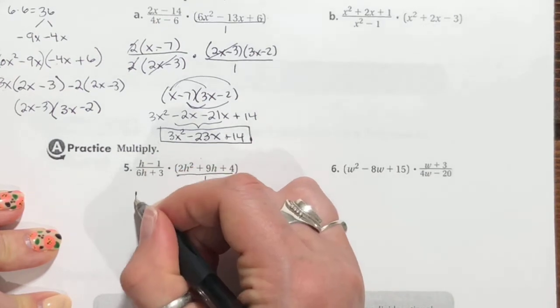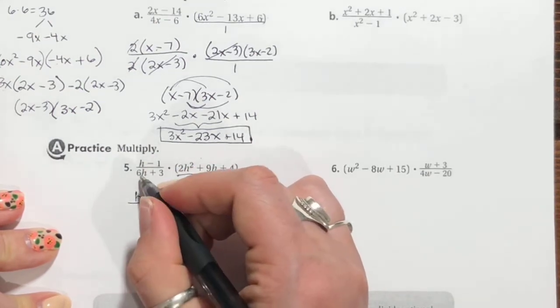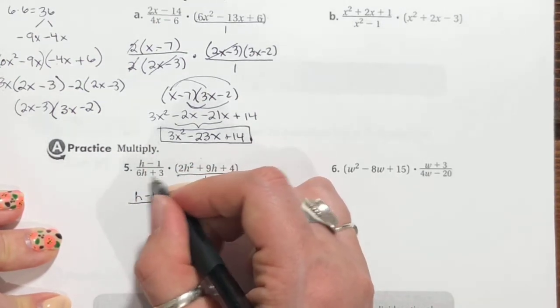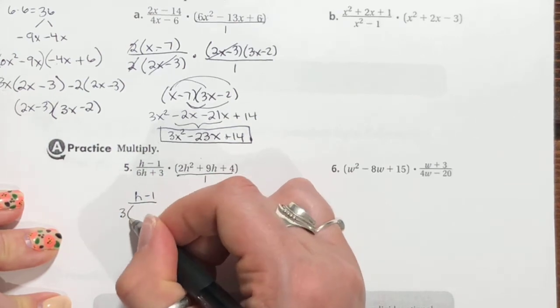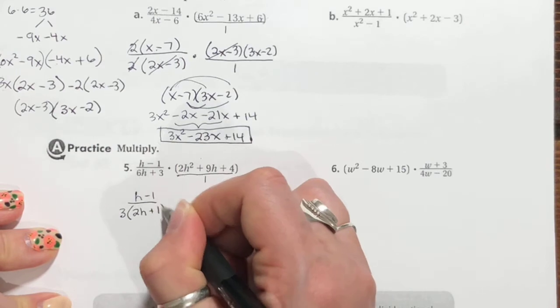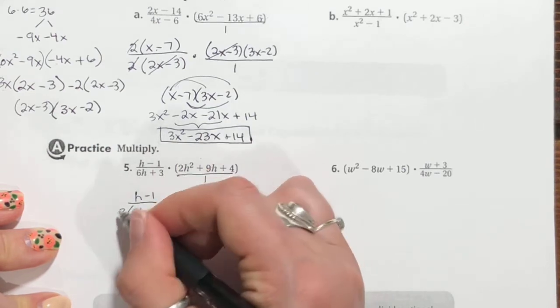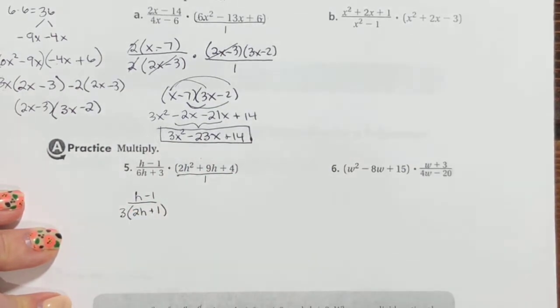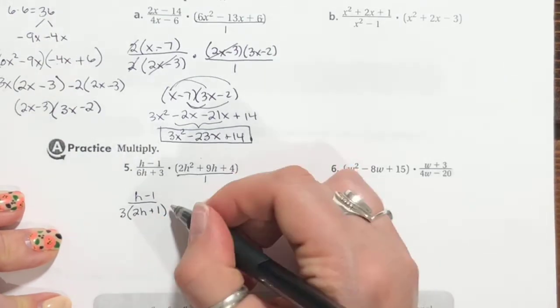So h minus 1, we can't take anything out, so that'll stay the same. But 6h plus 3, we can take a greatest common factor of 3 out, which gives us 2h plus 1. Don't forget that 1 there. 3 divided by 3 is 1. Sometimes I see students just leave it off.